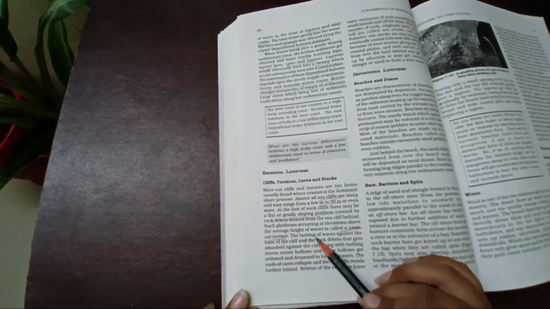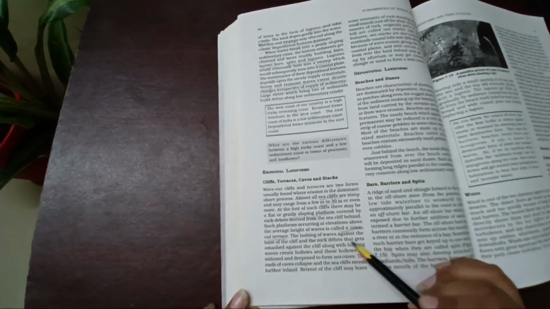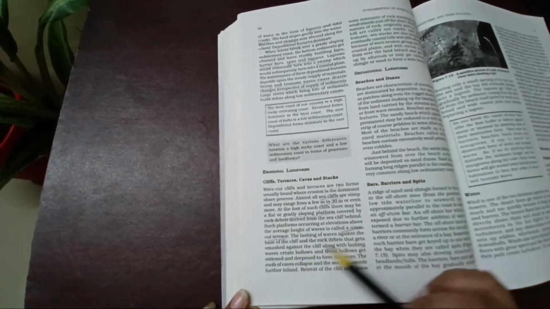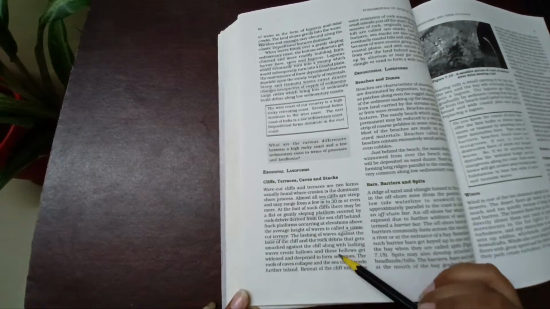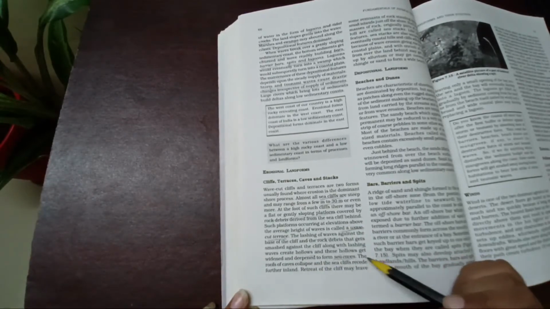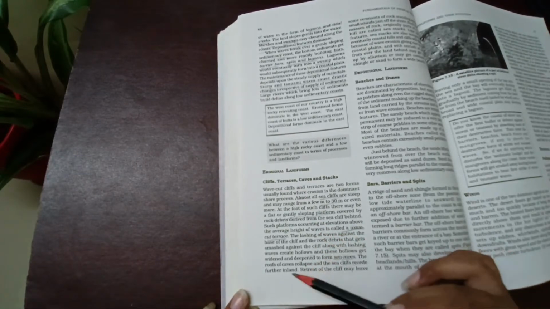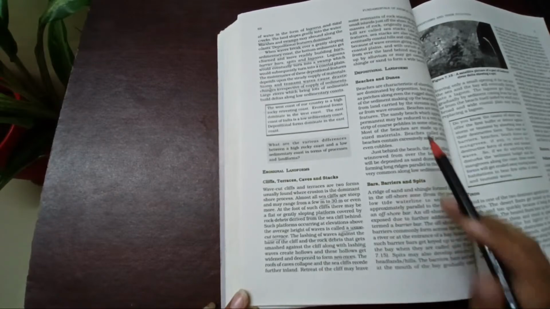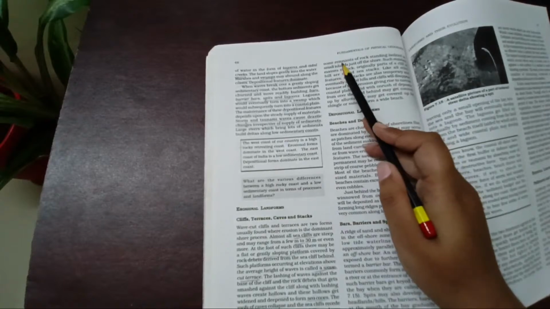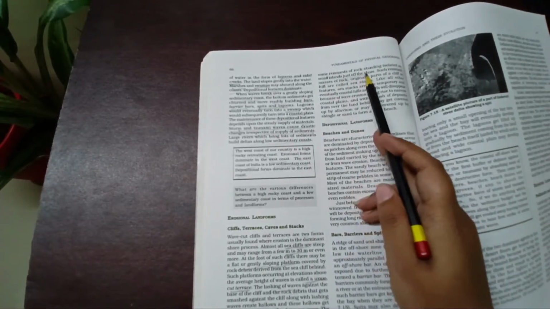The lashing of waves against the base of the cliff and the rock debris that gets smashed against the cliff along with lashing waves create hollows, and these hollows get widened and deepened to form sea caves. The roofs of caves collapse and the sea cliffs recede further inland. Retreat of the cliff may leave some remnants of rock standing isolated as small islands just off the shore.